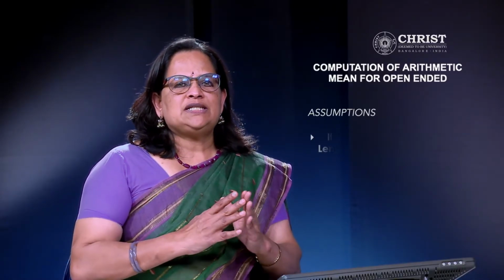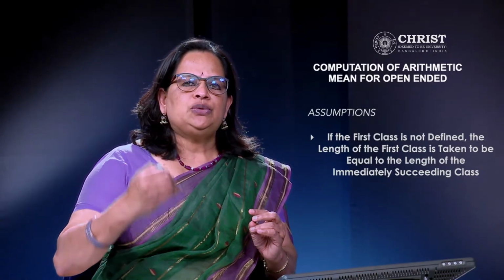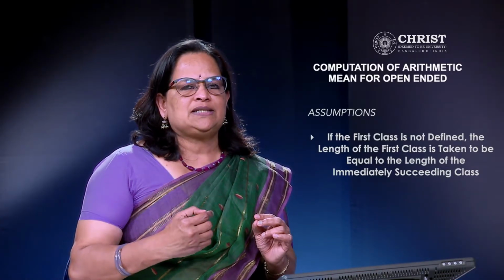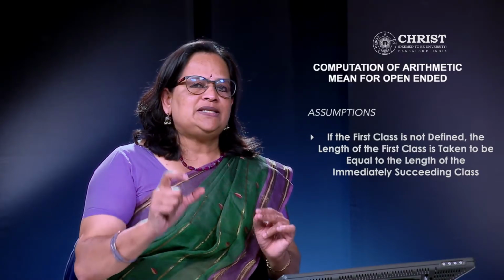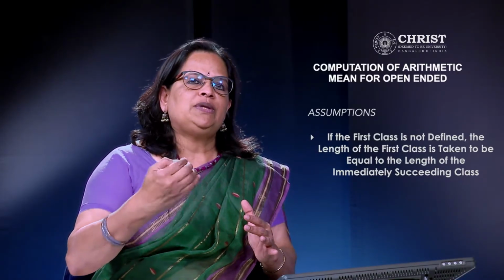Now, if the first class is not defined, the length of the first class is taken to be equal to the length of the immediately succeeding class. Say, for example, less than 10 and the next class is 10 to 20. That means we will assume that the first class is 0 to 10.